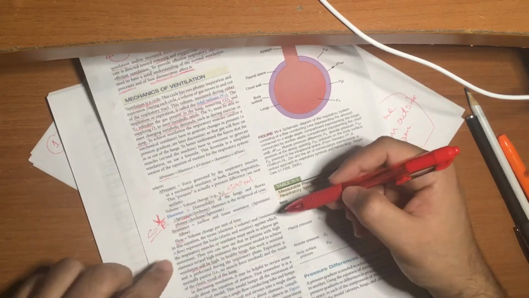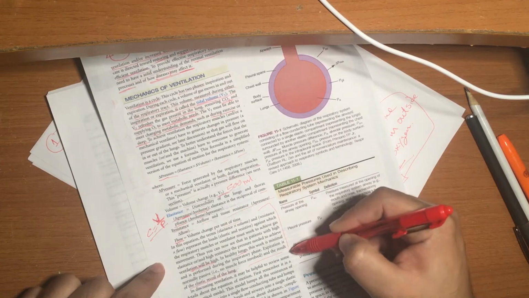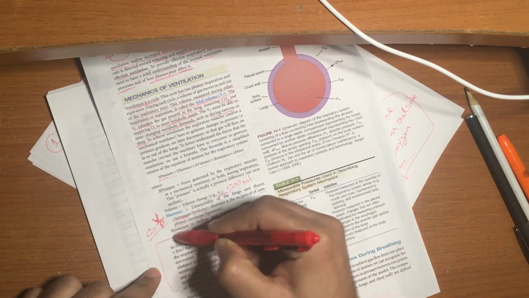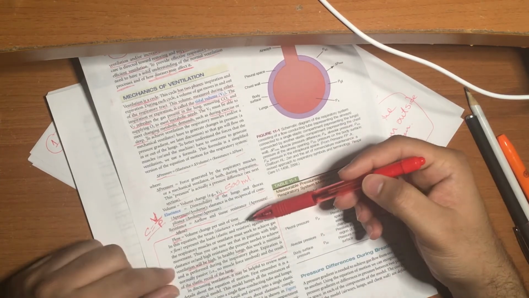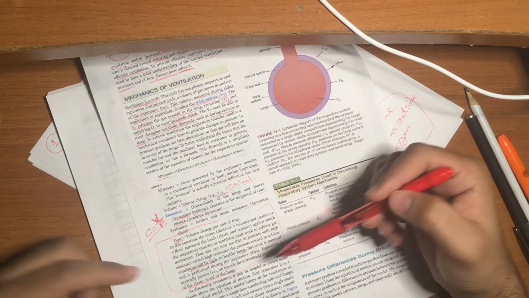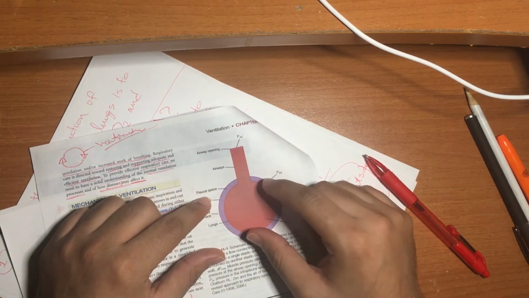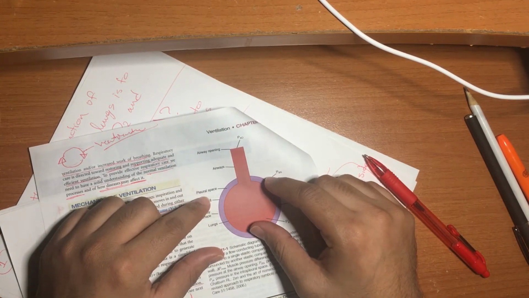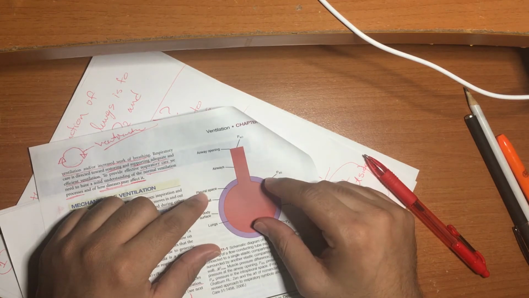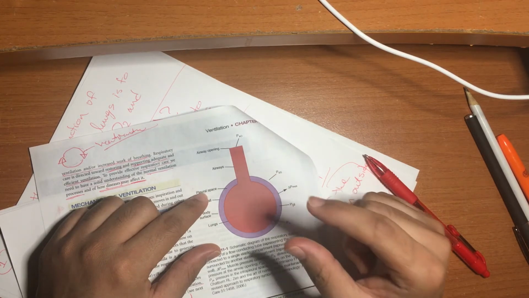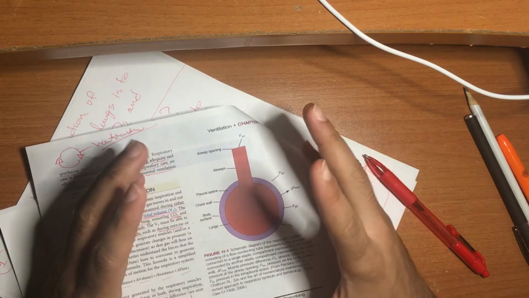So what I want you to understand from this whole paragraph is one simple thing. What they're talking about, elastance, volume, you need more pressure, is you see this as a lung, right? Let's say you have a balloon that you have not inflated yet. When you first blow into that balloon, it's hard to inflate it.